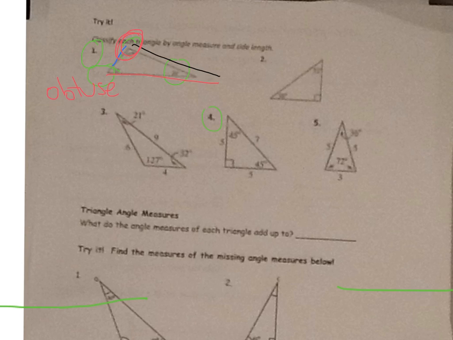And then I'm going to give it what I call a last name. So I gave it its angle measure name and then its side length name. None of these sides are the same, so it's going to be called obtuse scalene. And remember, if 2 of the sides were the same, we would have called it isosceles, and if 3 were all the same, we would have called it equilateral. All right, let's look at number 4.